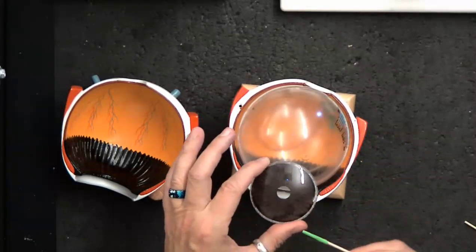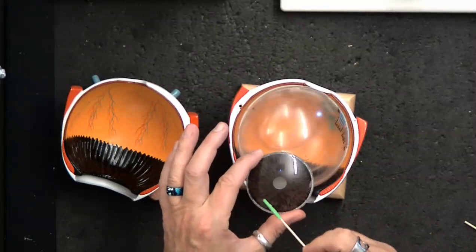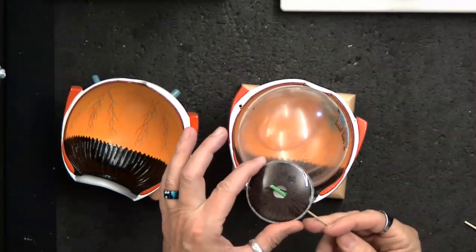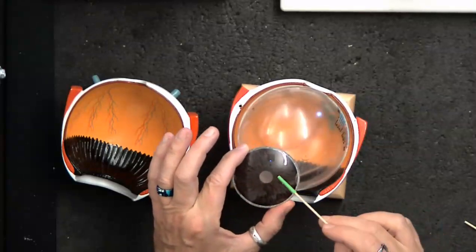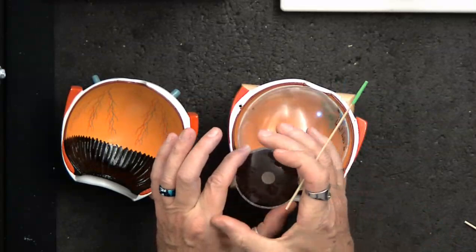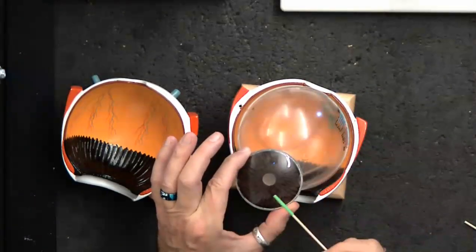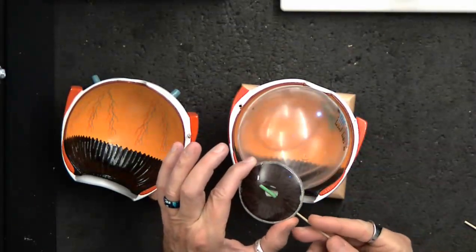Now within the iris, there are muscles that will control the size of the pupil, because the pupil is just a hole. So there are radial muscles that can pull it open. There are circular muscles that can cinch down and close it, and that adjusts the amount of light that's going to pass through this pupil.